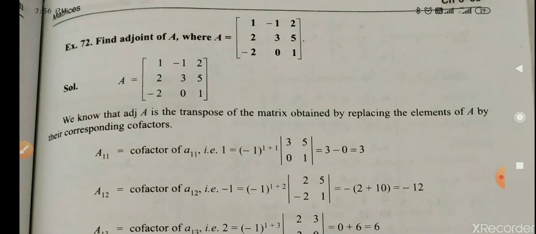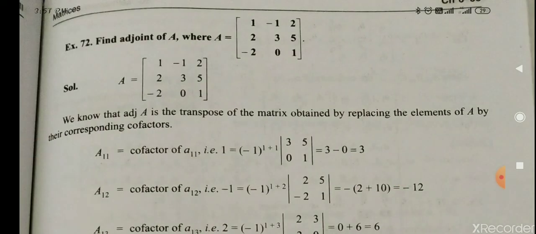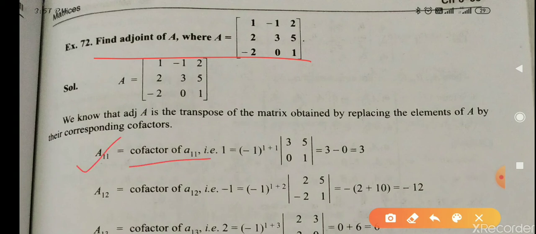You can see, find adjoint A where A equals 1 2 minus 2, minus 1 3 0, 2 5 1. In the same way as I told you in the previous example, but one more time, you see A11, the cofactor of A11, is written. It is the element of the first row and first column. So you can see this is the element 1. Its cofactor you are finding. So this row cancels, this column cancels. Clear? Now what remains? These four numbers remain.